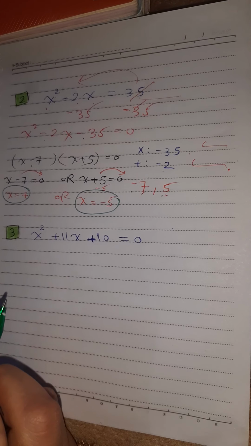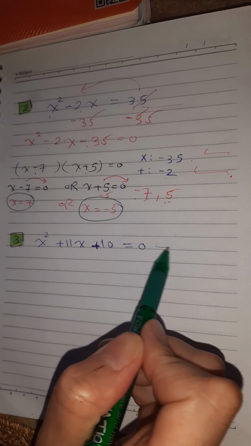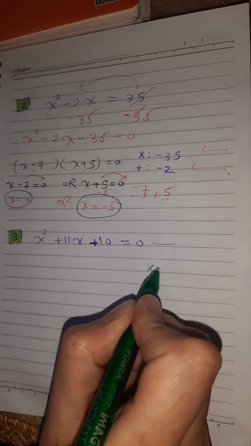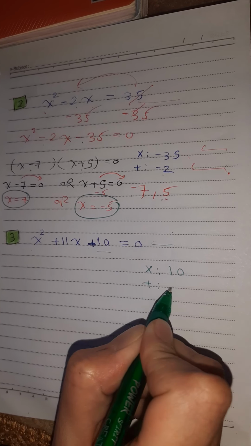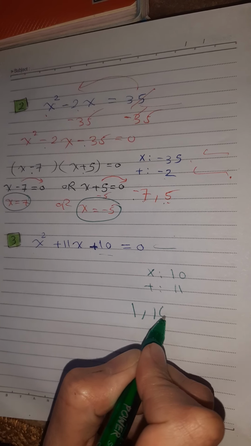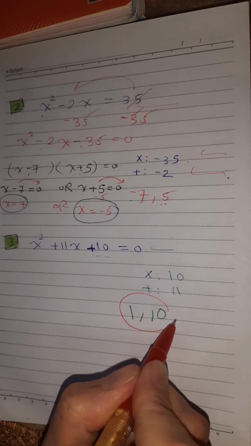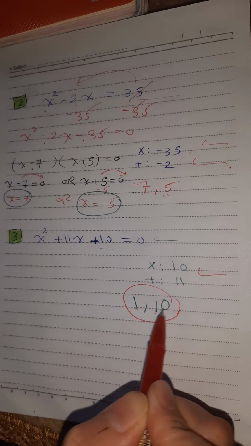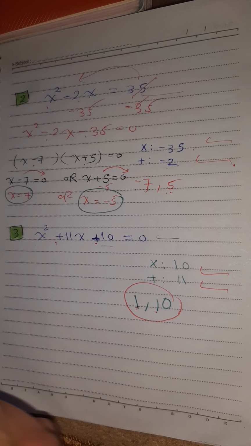Now, third example, x squared plus 11x plus 10 equals 0. Yes, 0. It's a quadratic. Now, look for two numbers. If you multiply them, 10, and if you add them, 11. 1 and 10. We are looking for 1 and 10 because 1 times 10 is 10 and 1 plus 10 is 11. And this is positive, this is positive, so these two numbers must be positive also.